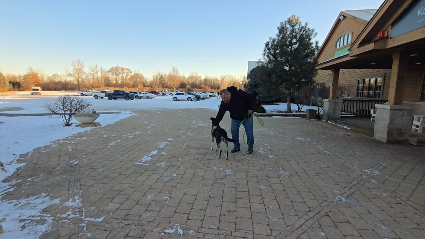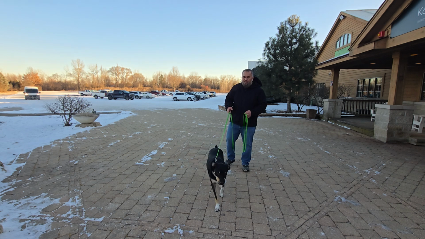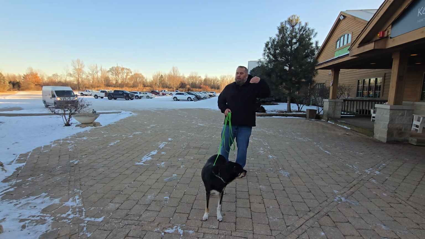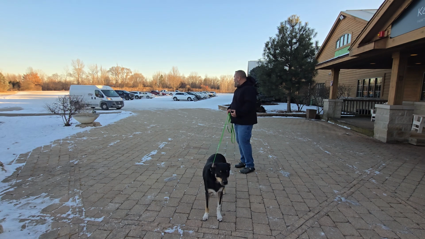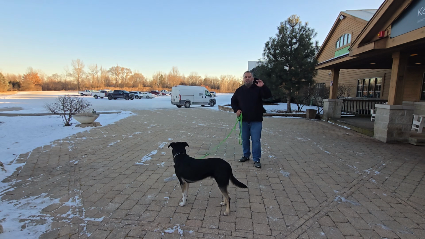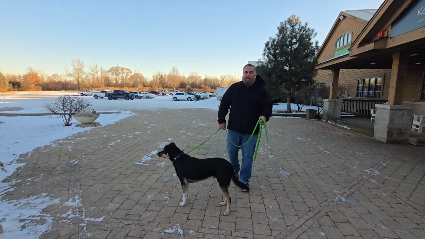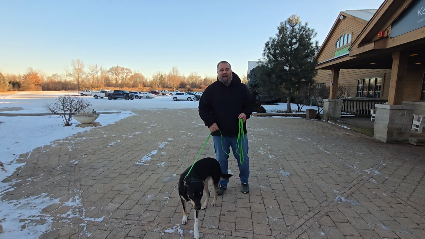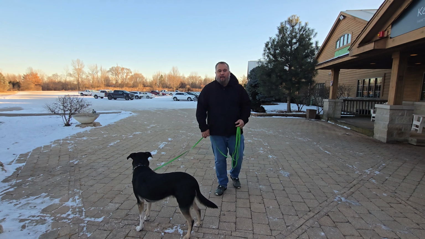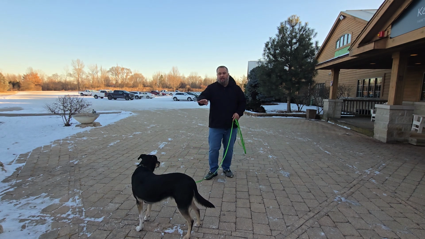Now we are working on that third phase, the proofing phase. Now Akira has to provide me proof that he knows and understands what that action means across 4 different elements. And remember, those elements are going to be distance, duration, distraction, and environment. He has to show me that, so for example, if the action is to sit, he has to show me that he understands the sit across those 4 different elements.